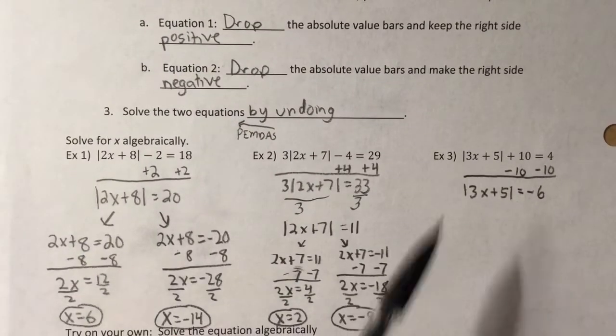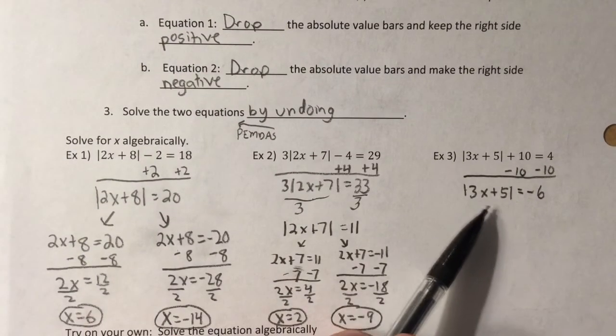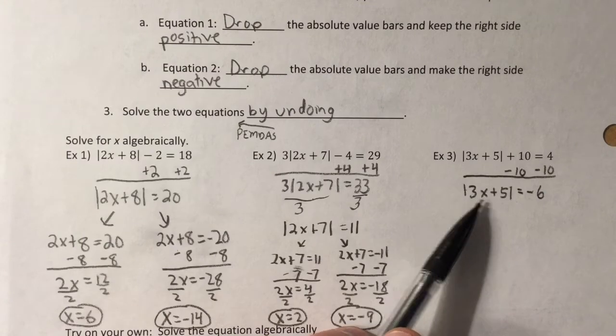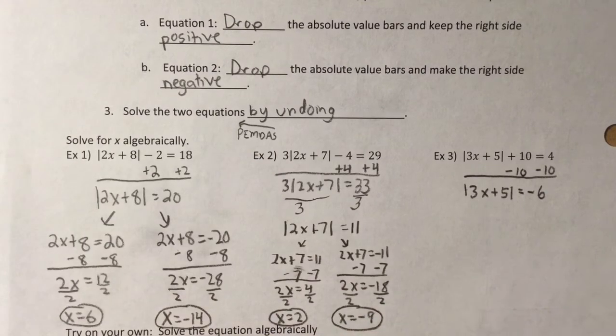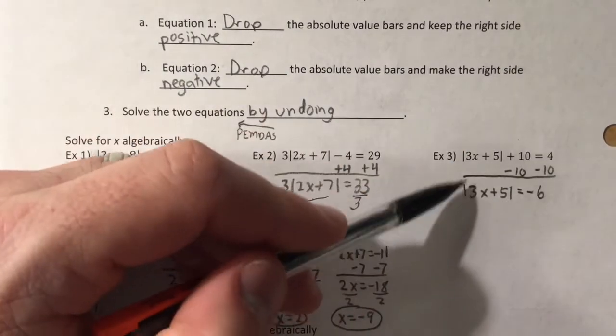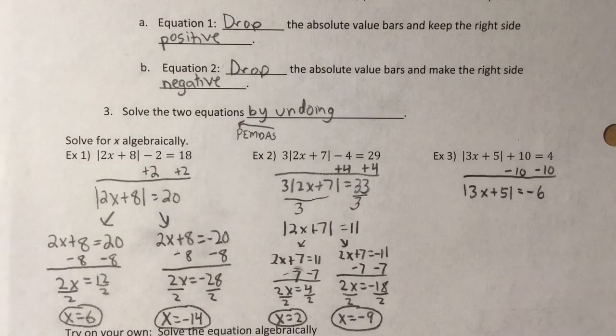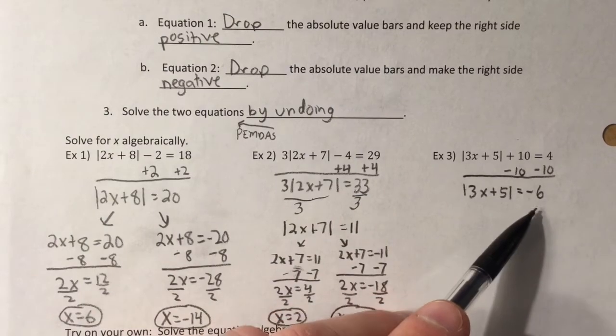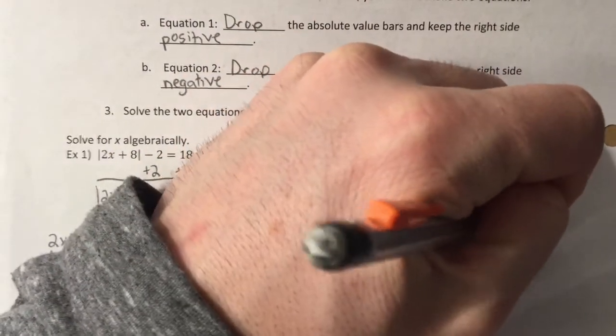So there is no x value in the world that I could plug in here where, after I take the absolute value, I get a negative. So once you have your absolute value isolated, this number on the right must always be positive. If it's negative, guess what? That just means no solution.